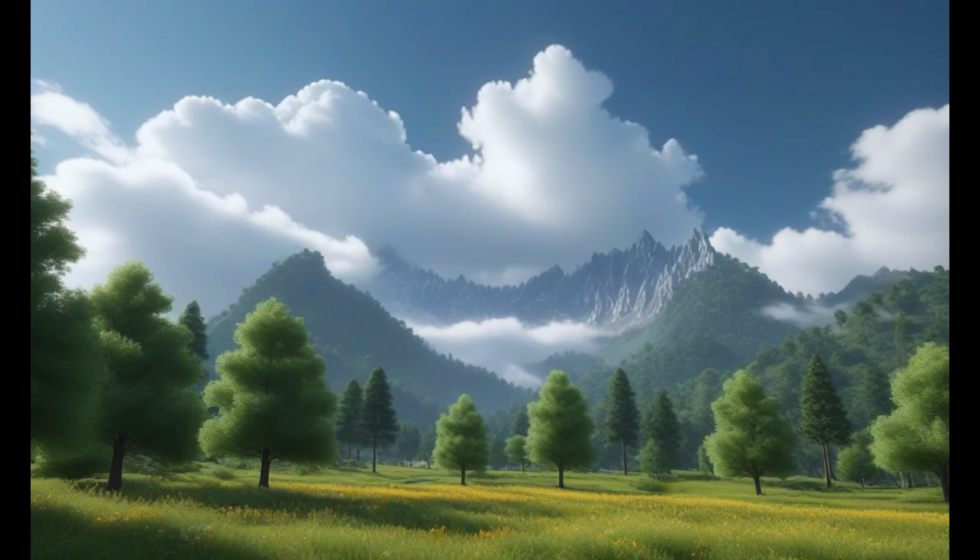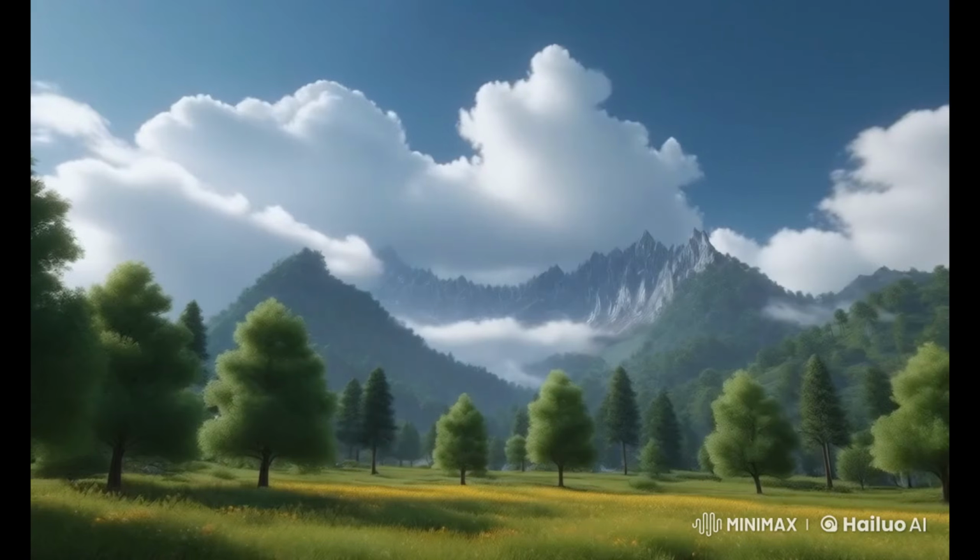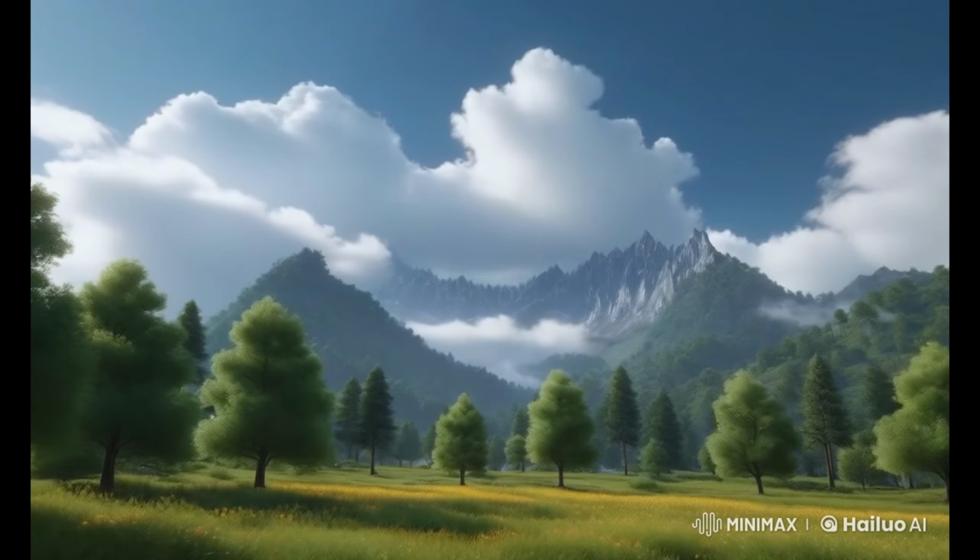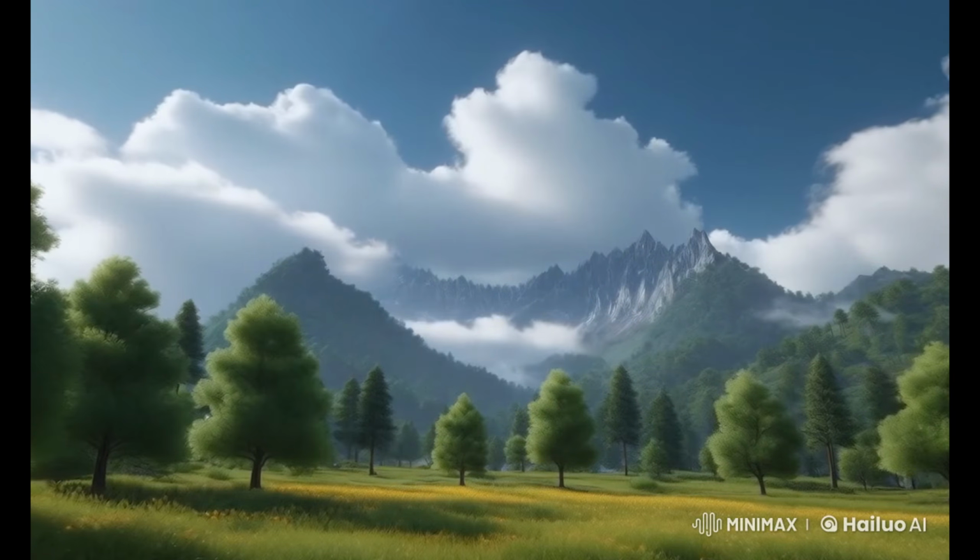Imagine transforming a single, beautiful painting into a living, breathing scene. What was once a static image is now a dynamic video full of life and motion. This isn't magic, it's the power of image to video AI.